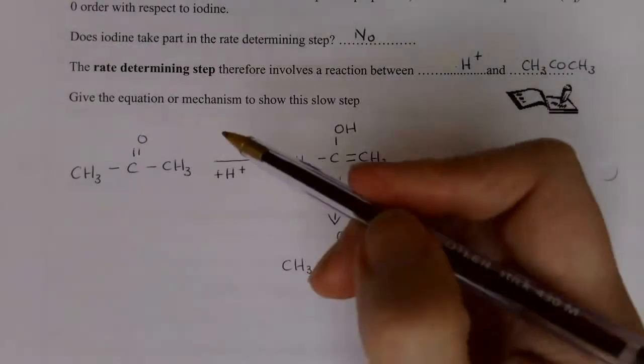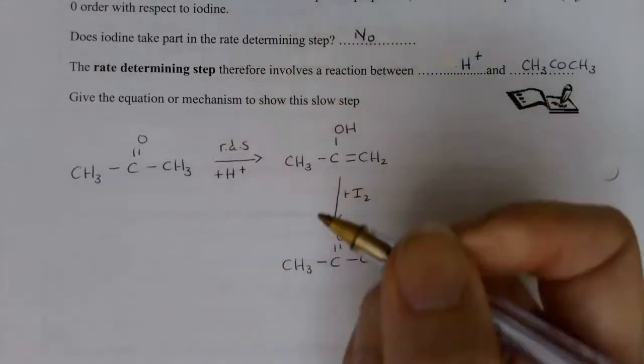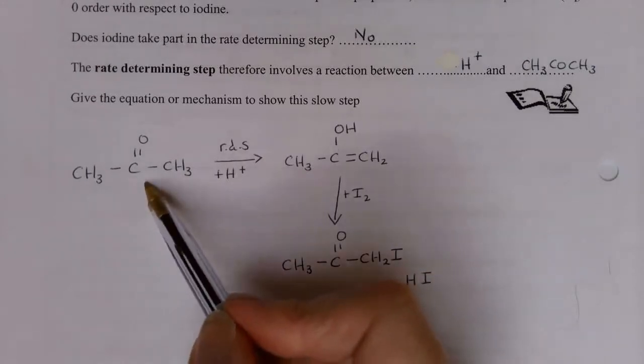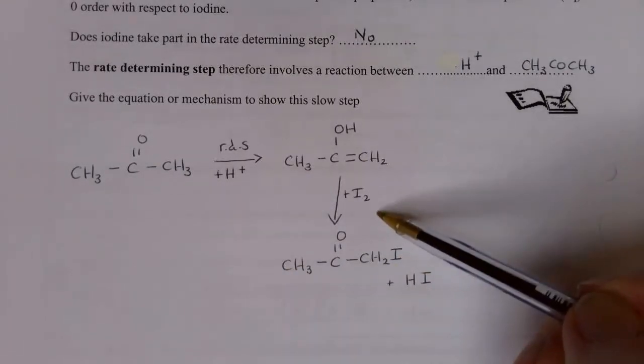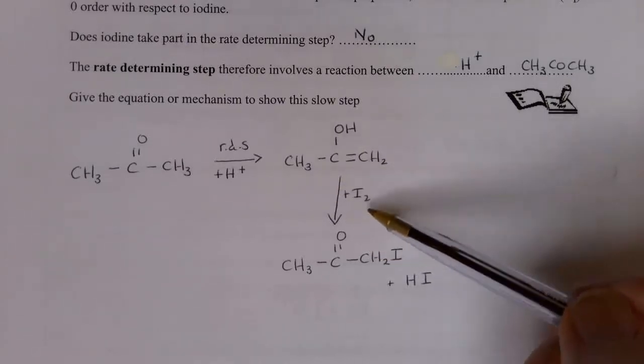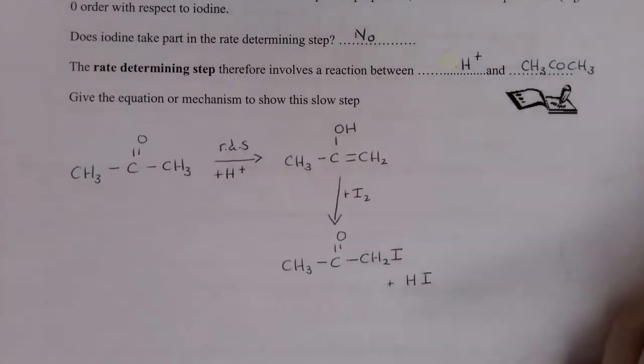Okay, so this is my rate determining step, because this involves both the hydrogen ions and the propanone. There must come a later step, so we know this has to happen via 2 steps, because there must be a step that involves the iodine somewhere, but we know it must come after the rate determining step.